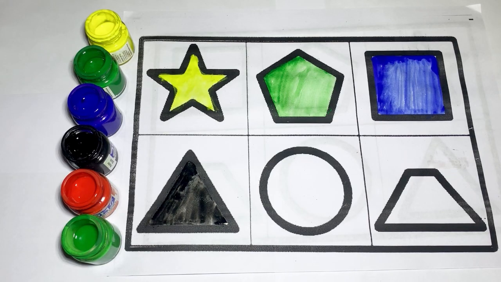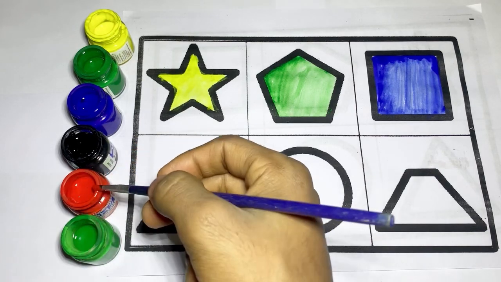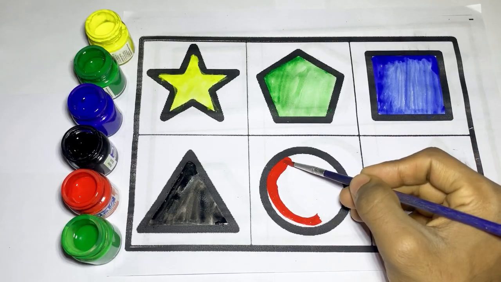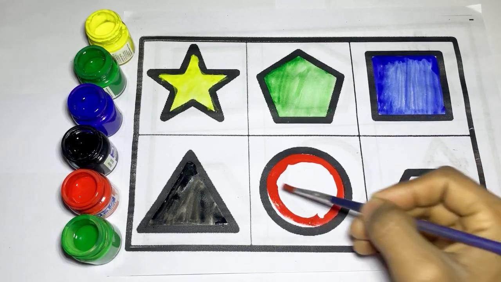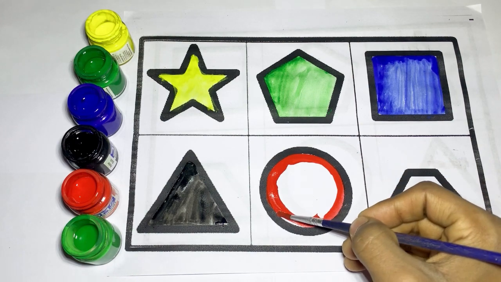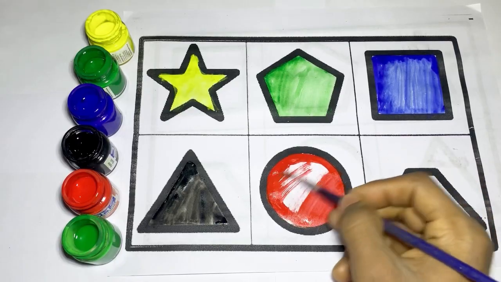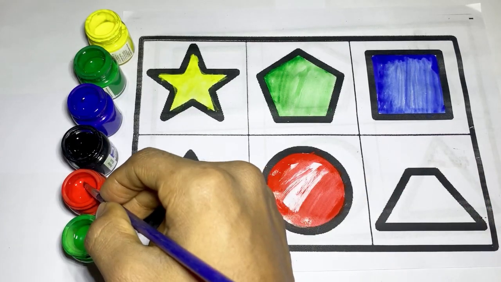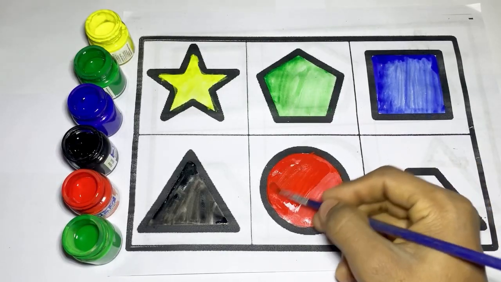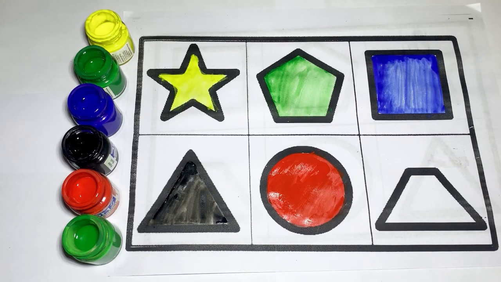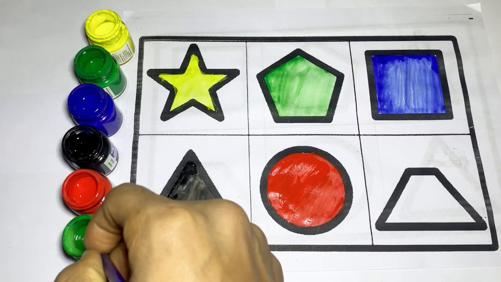The shape of circle and use red color. Kids, let's do the trapezoid. The shape of trapezoid and use light green color.